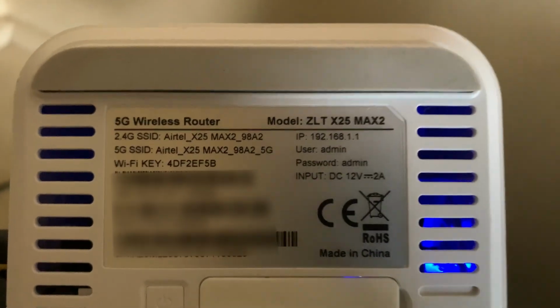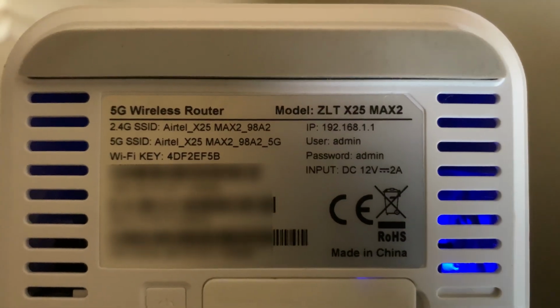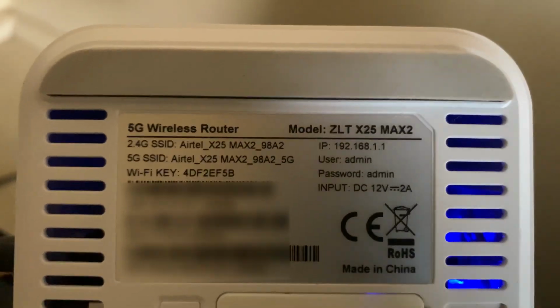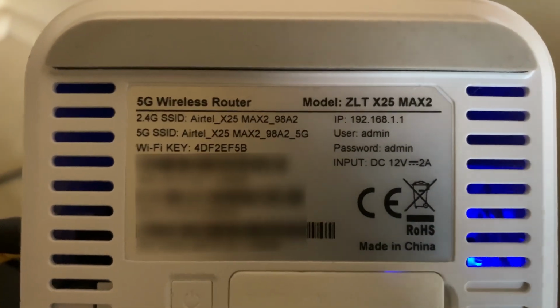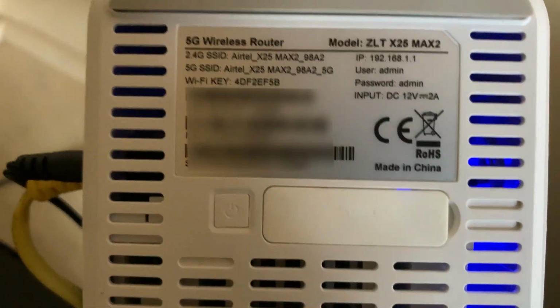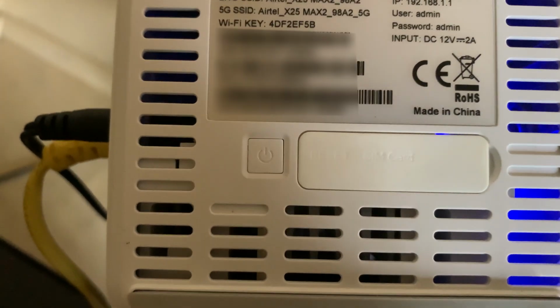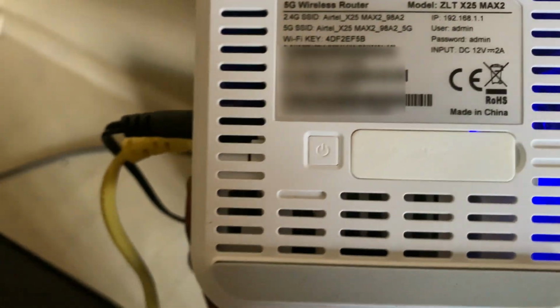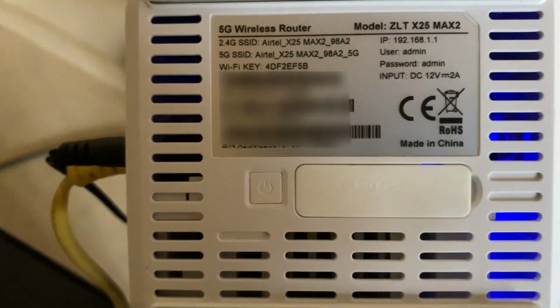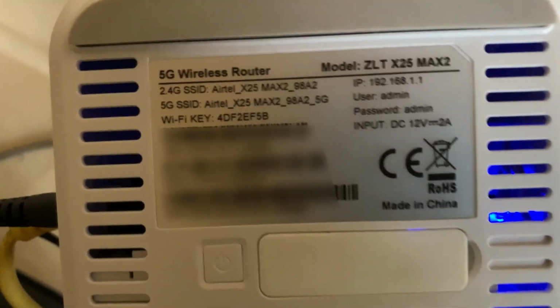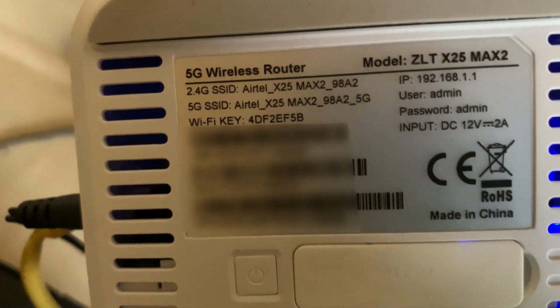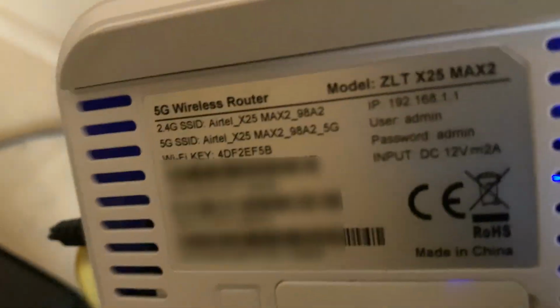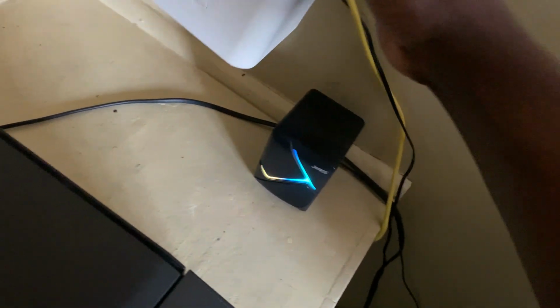To the right, you'll see the device IP address and the username and password to log in to this device. You can see the power button here and a slot for the SIM card. I normally don't use the power button. So I'm going to show you how you can change the two options right away.